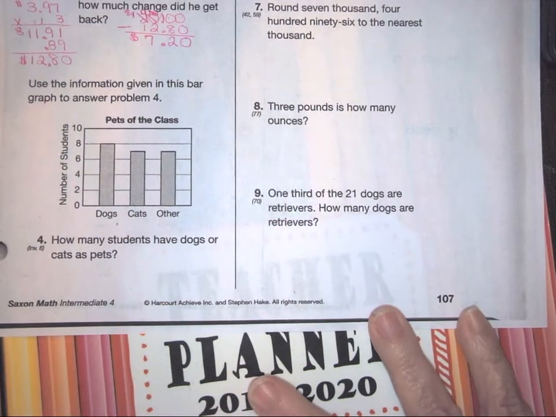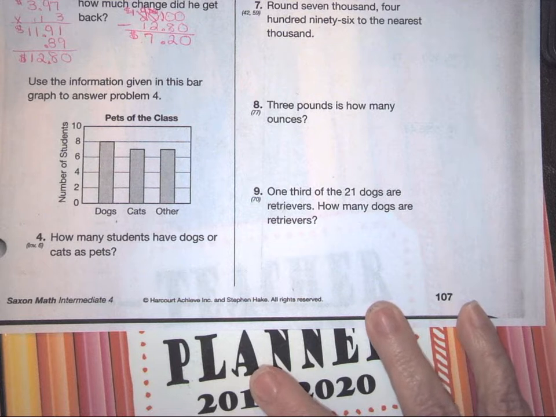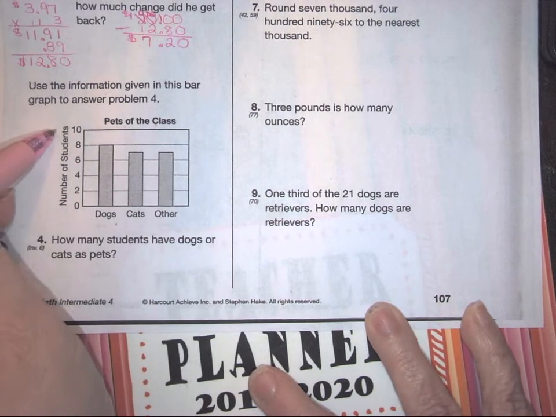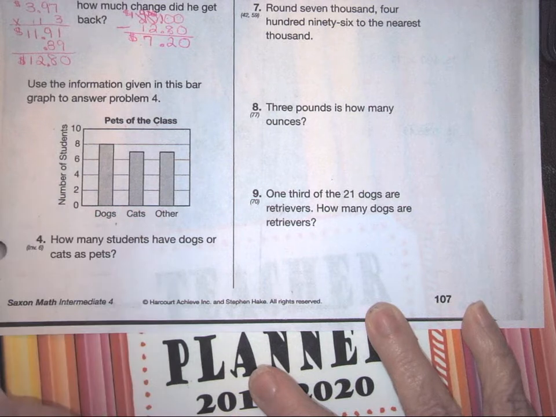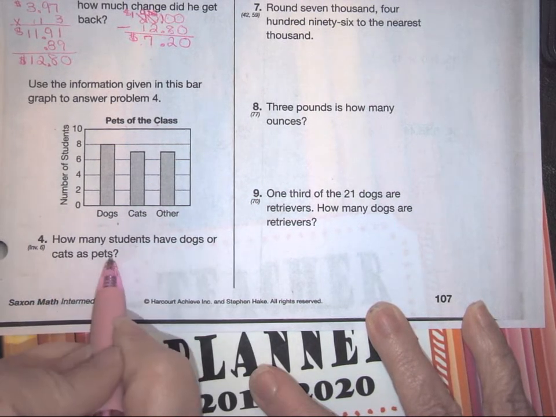Alrighty. So now we're using this graph. We've got pets of the class, number of students, dogs, cats, and other. How many students have dogs or cats as pets?